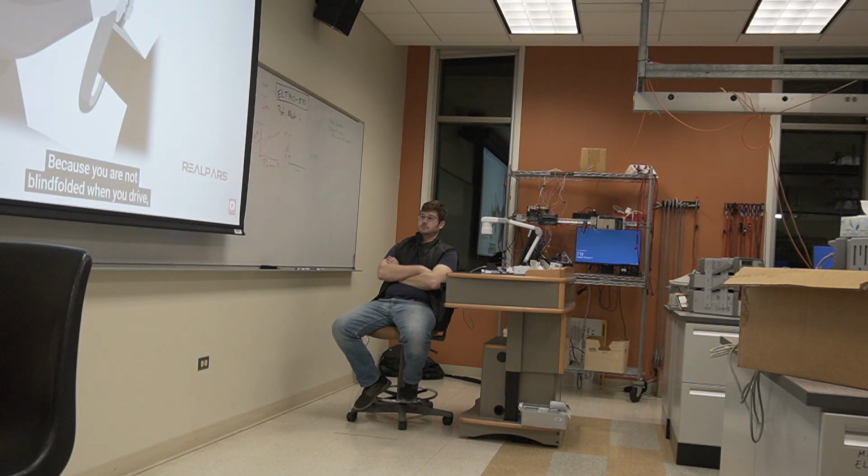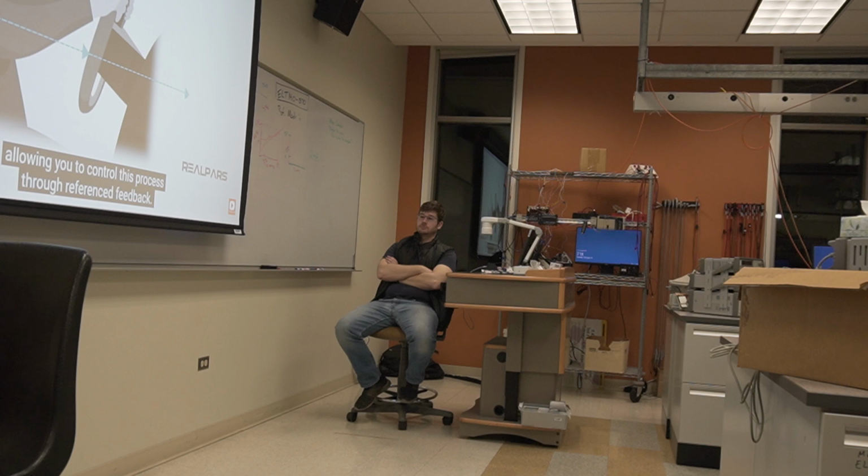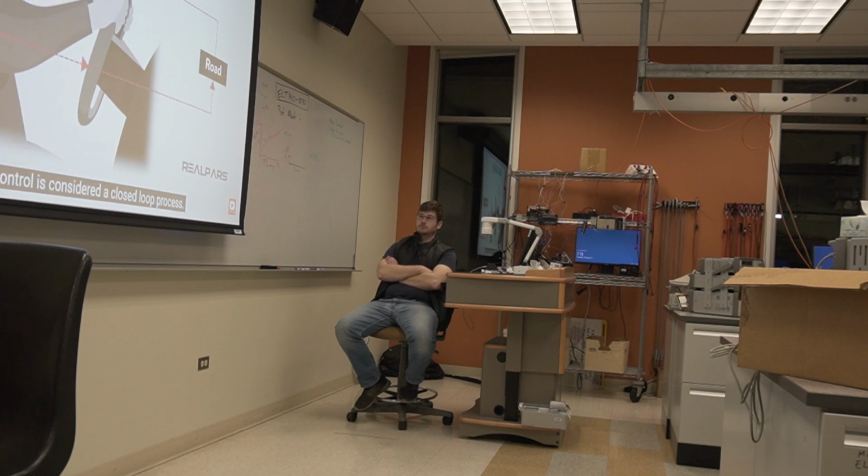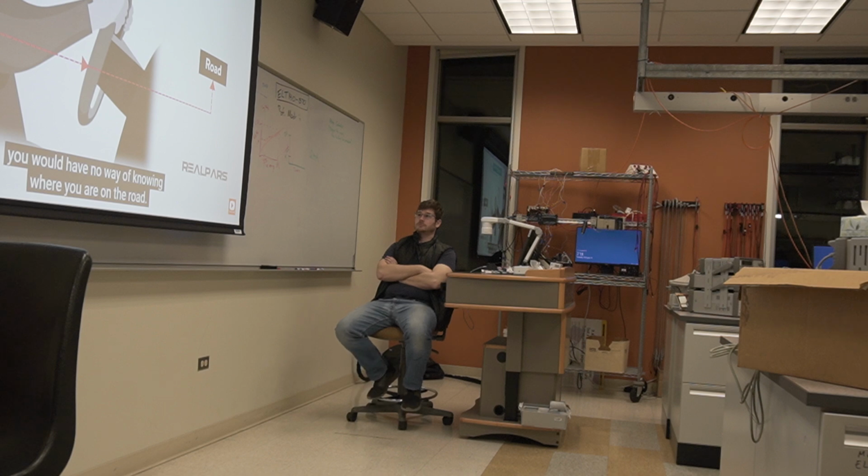Because you are not blindfolded when you drive, your eyes give feedback to your brain, allowing you to control this process through reference feedback. This control is considered a closed-loop process. But consider a blindfold. You'd have no way of knowing where you are on the road. This type of control would be called open-loop control. Obviously a much more difficult process to control, and on occasion, you may run into this type of control in your career.